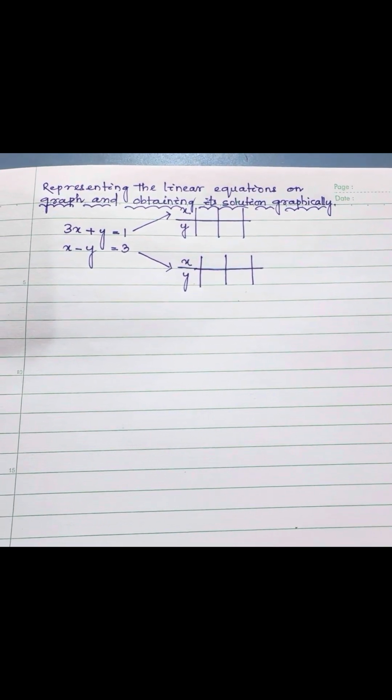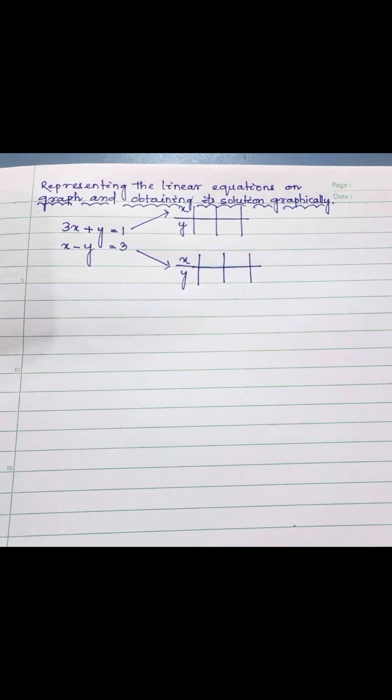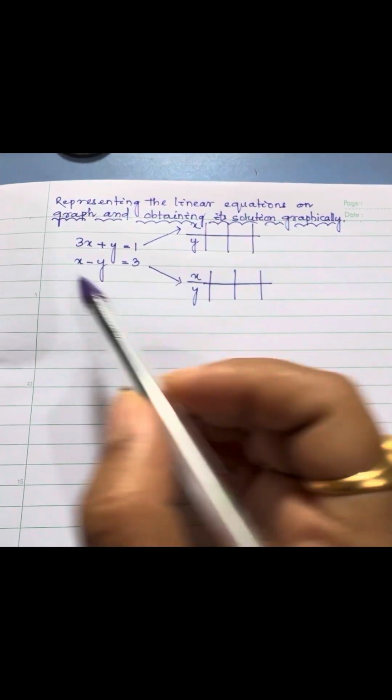Hello children, in this video we'll learn how to represent linear equations on a graph and how to obtain its solution graphically. So let's begin with the first example. Here I have taken two linear equations with two variables, that is 3x plus y is equal to 1 and x minus y is equal to 3.